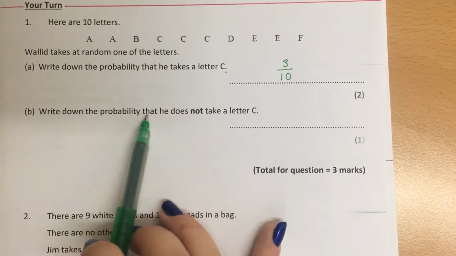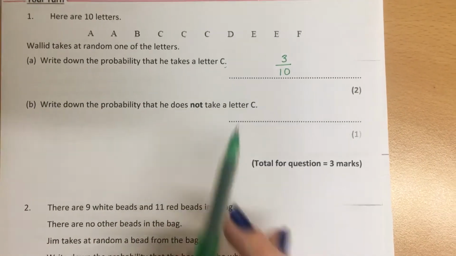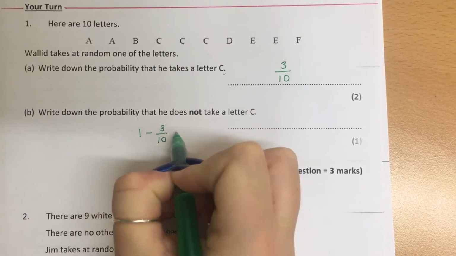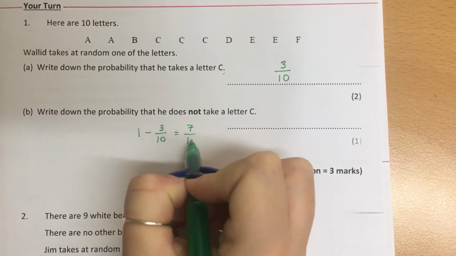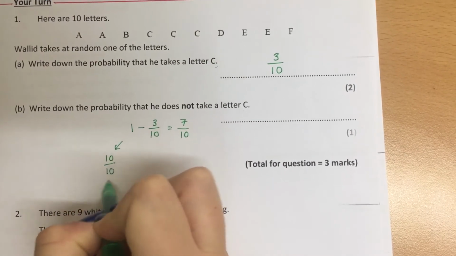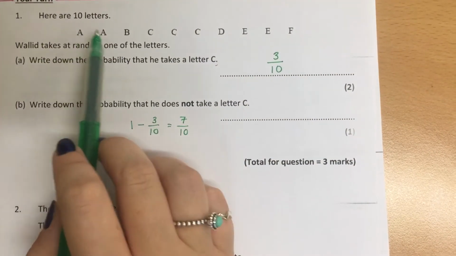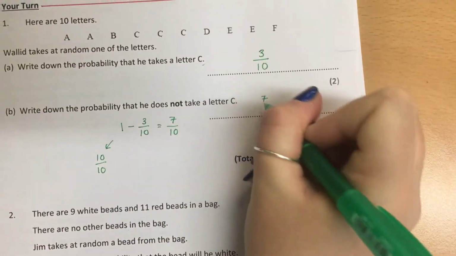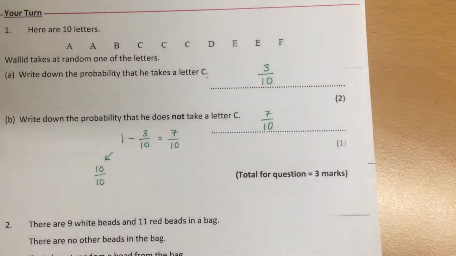This one, write down the probability he does not take a letter C. So again, we can do 1 minus 3/10, and you get 7/10. Because don't forget 1 is the same as saying 10/10, 1 whole. Or you can just count how many letters aren't C, and there are 7. So you get 7/10, and that is your answer for that one.